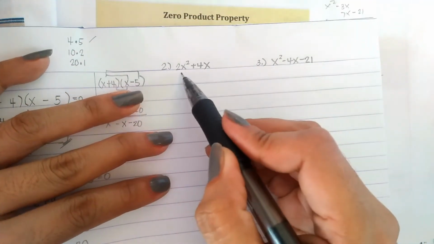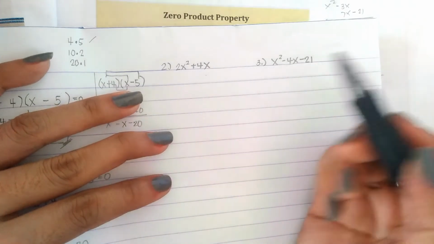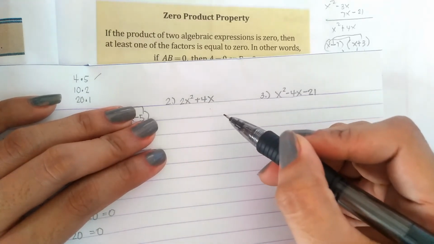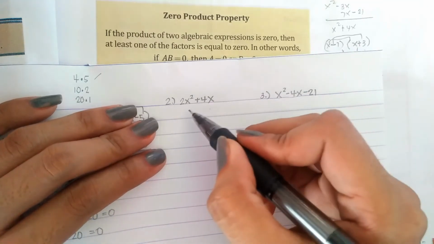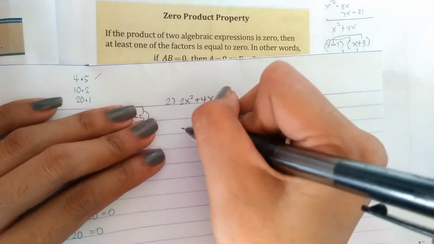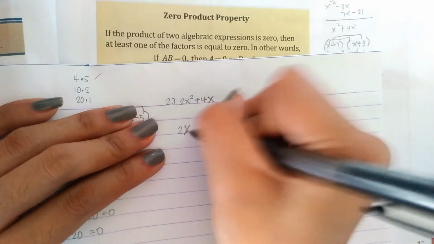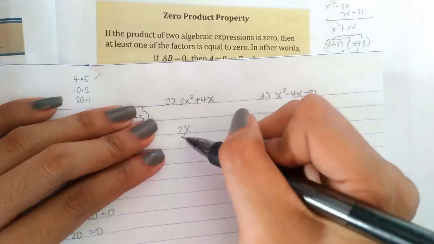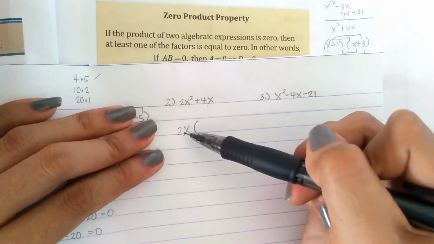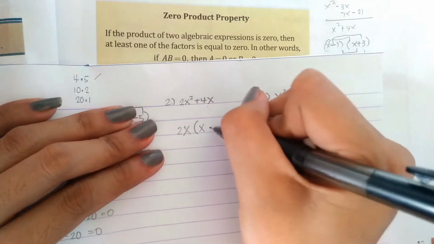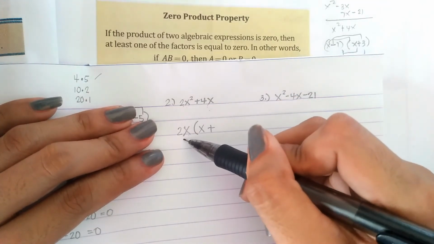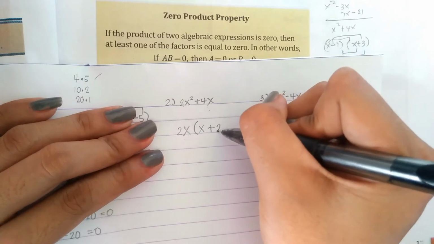We have here 2x squared plus 4x. Binomial. Okay? In this case, we need to look for the common factor of the two. What do you think? Okay, we have here 2x, right? They have a common factor, which is 2x. After that, you need to divide: 2x squared divided by 2x is x. Then copy the sign. Next, 4x divided by 2x is 2.